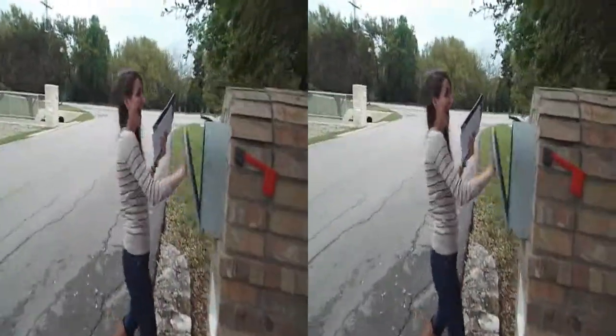Mail game! That thing slung back so fast. Mail time has never gone so wrong.